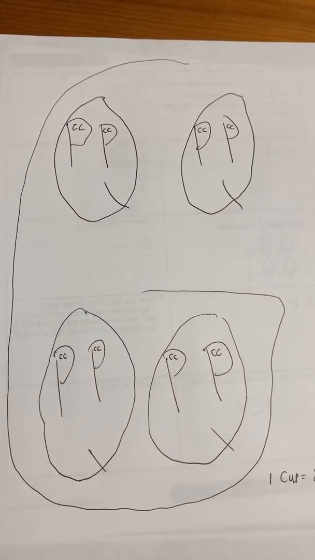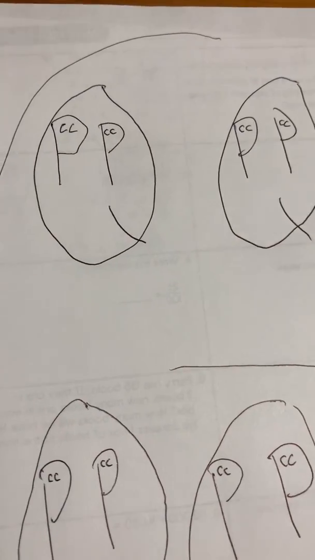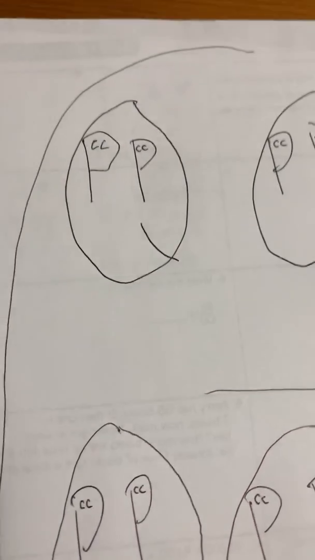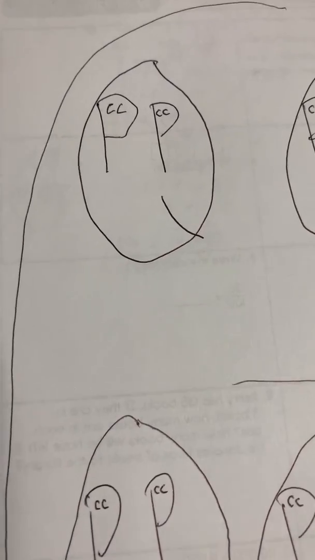There's 2 pints inside every quart. And I'm going to kind of zoom in. And inside every quart, there are the 2 pints, like I said, but there's also 2 cups. You see the C's? 2 cups inside each pint. So you can use this chart and you can answer any question at all relating to conversions.